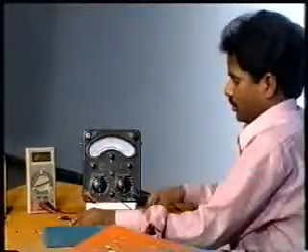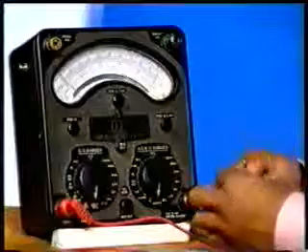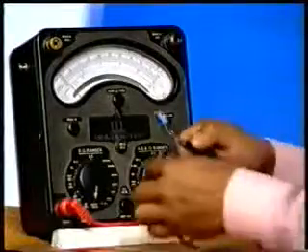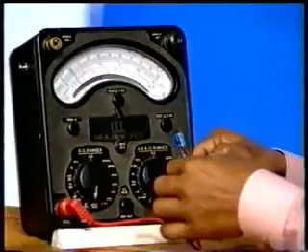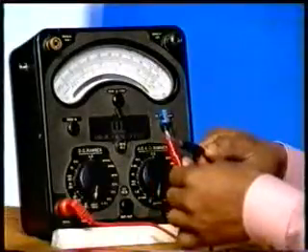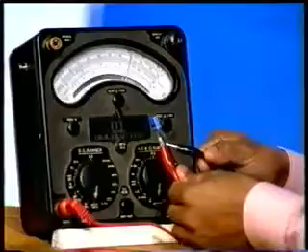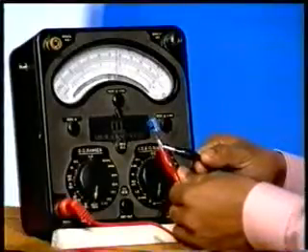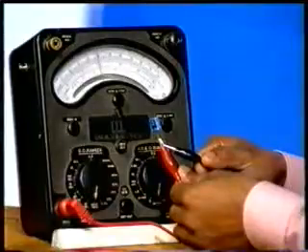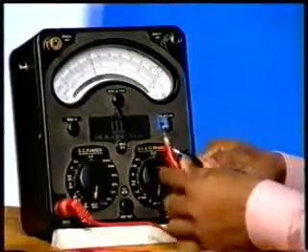Now we are going to check the charging and discharging of a dielectric type of capacitor with the help of an analog multimeter. You see, here it is charged and now it is gradually discharging. The capacitor is discharging. So what does it show? It shows that this particular capacitor is a healthy capacitor.